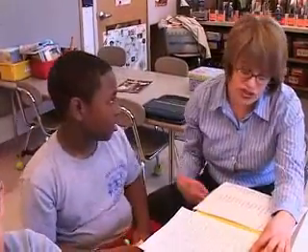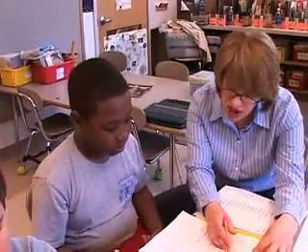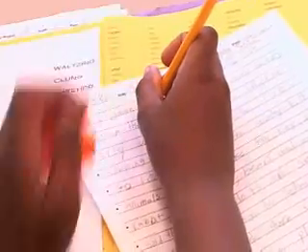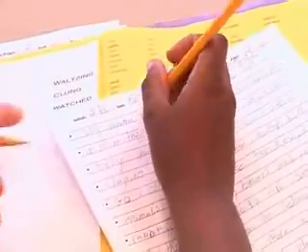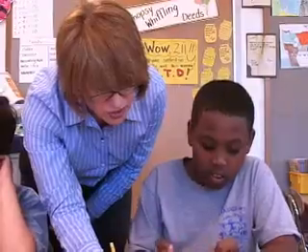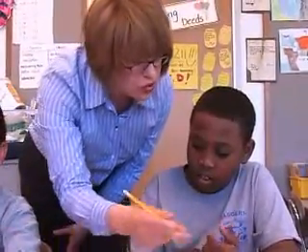For the children who have language processing issues, we need to make sure that there is enough vocabulary in front of them so that they can pull those things together and put their thoughts on paper in a way that makes sense to them and to us.